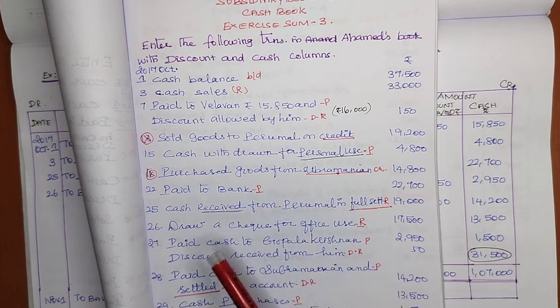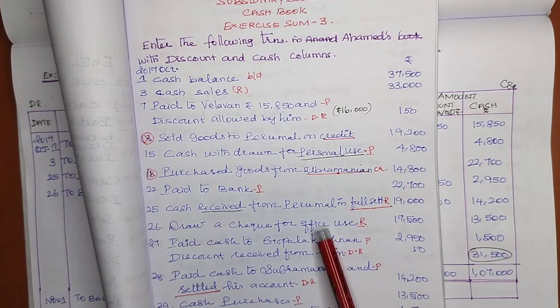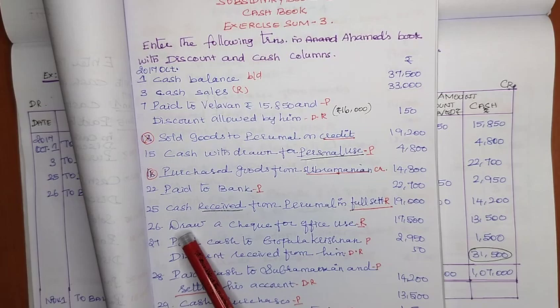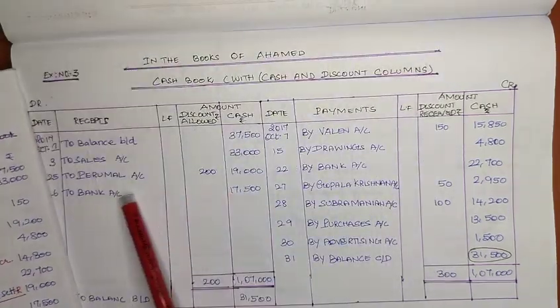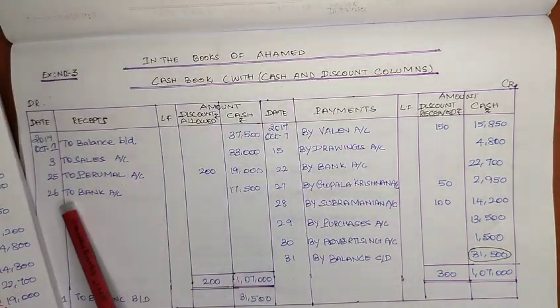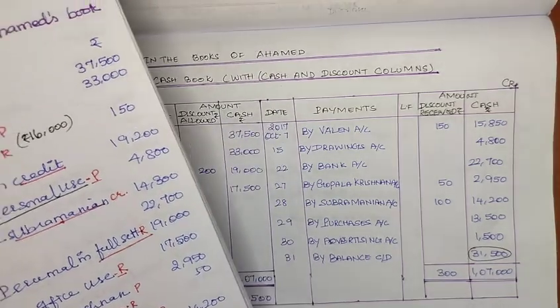What is the transaction? Cash account debtor to bank account, because you get cash through bank. Through check you get cash. So cash account increased. So you go to debit side dated on 26th October. From whom do you get cash? From bank.